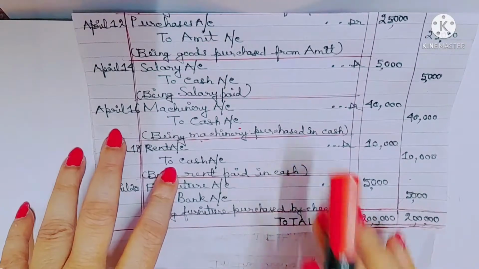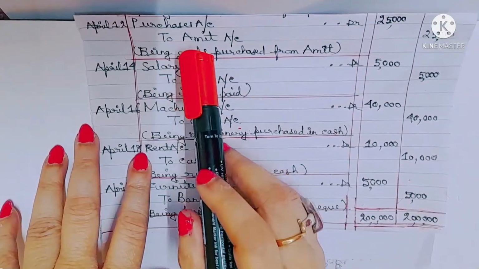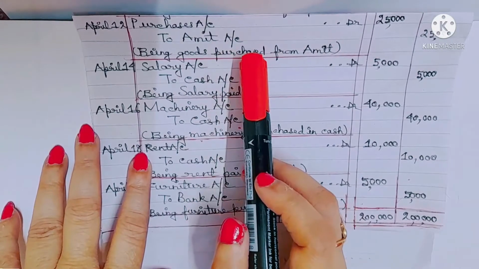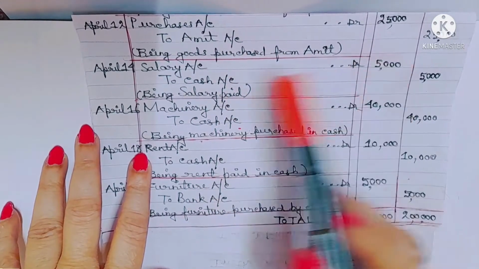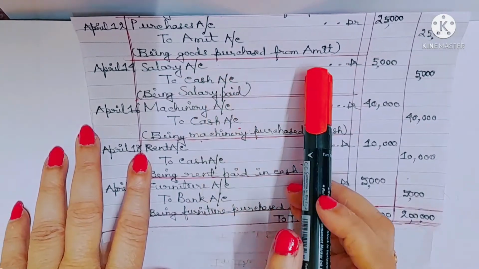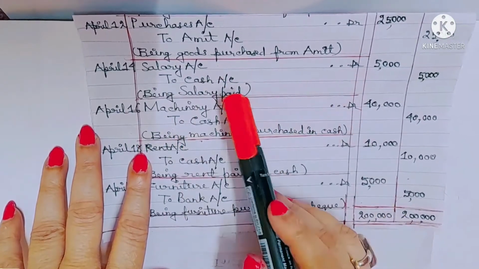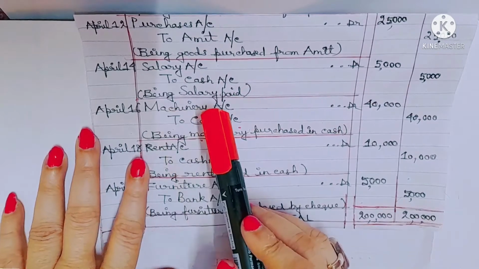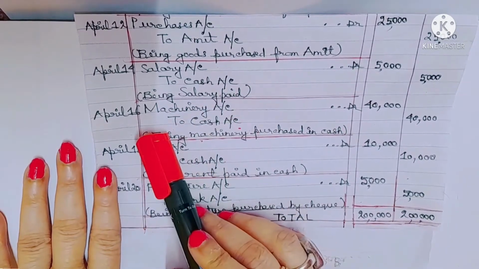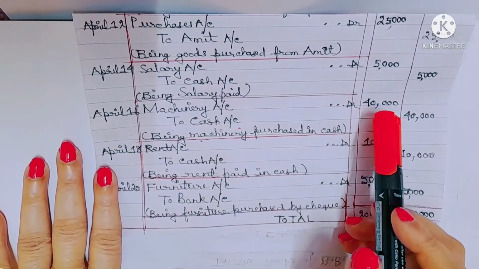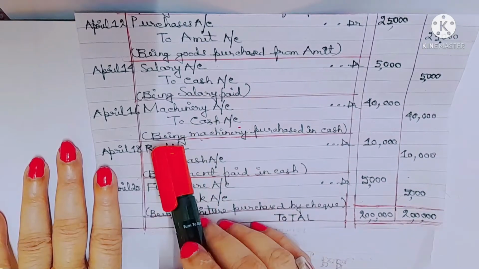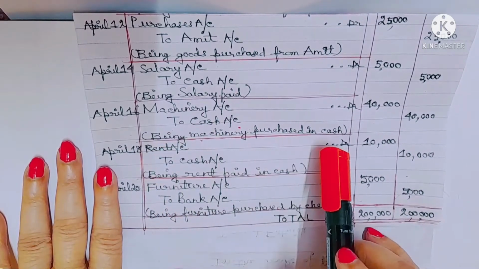On 12th April, purchases account debit to Amit account 25,000, being goods purchased from Amit. On 14th April, salary account debit to cash account 5,000, being salary paid. On 16th April, machinery account debit 40,000 to cash account, being machinery purchased in cash.